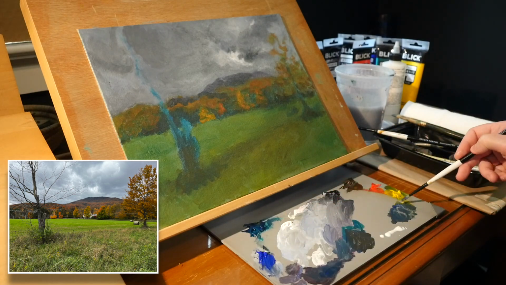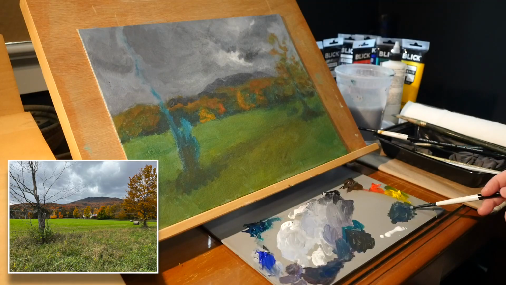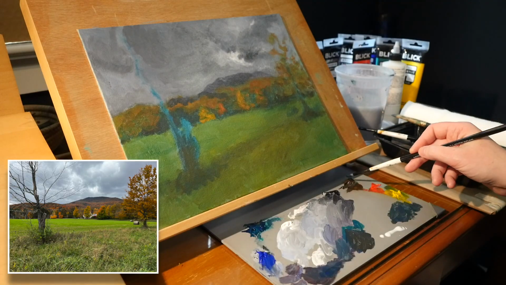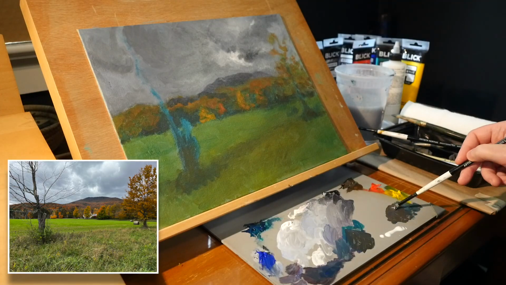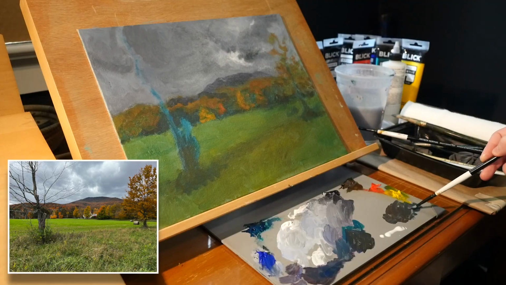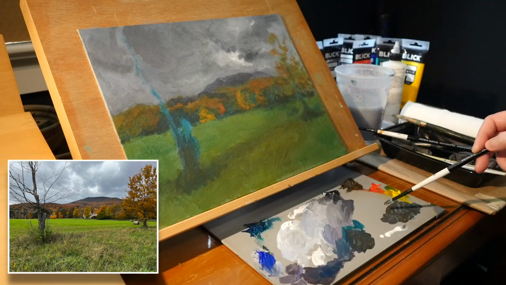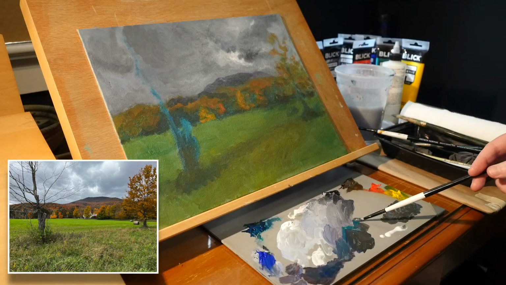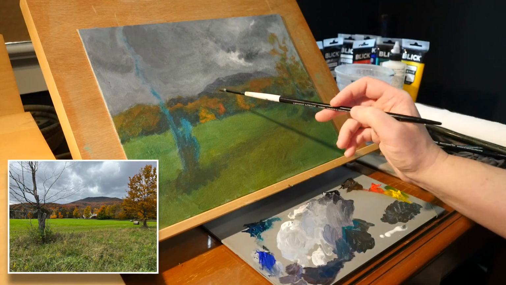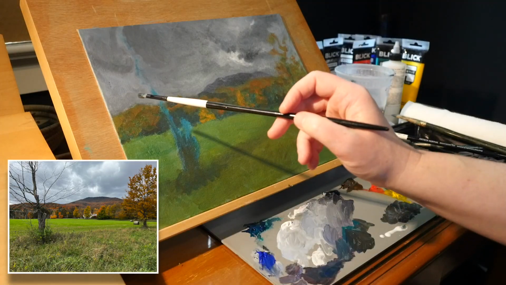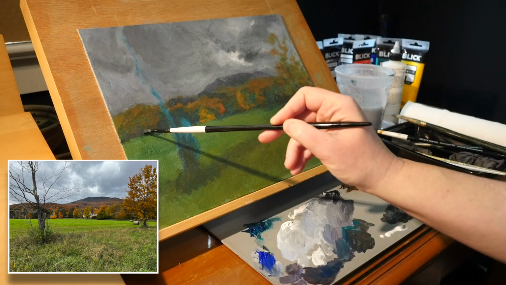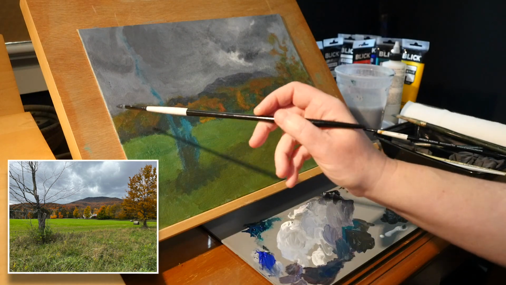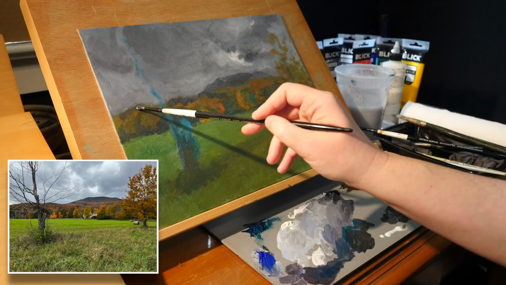So you're always thinking about that atmospheric perspective and trying to create a balance there between contrasting the values and the colors, but not too much contrast, because you don't want it to push forward to the eye. So I'm just mixing in some glazing medium to make my paint a little bit more fluid. You can always just use water if you don't want to use medium. And I'm just adjusting these values and colors here.